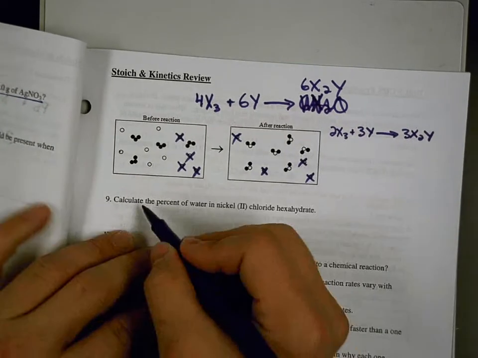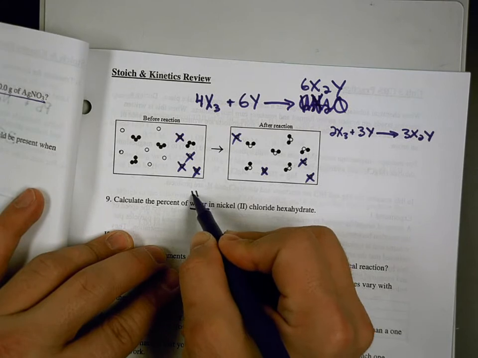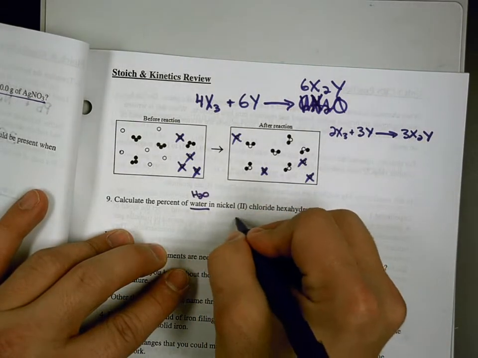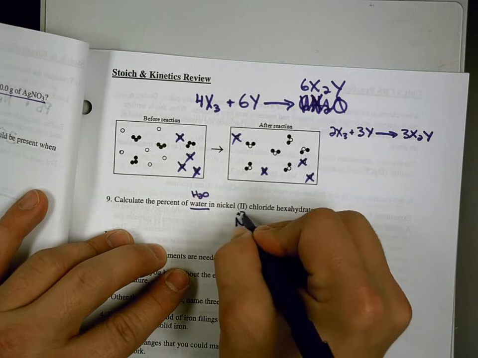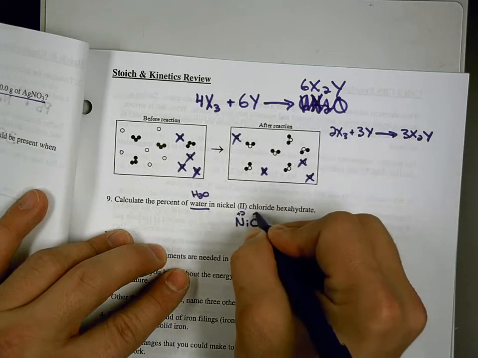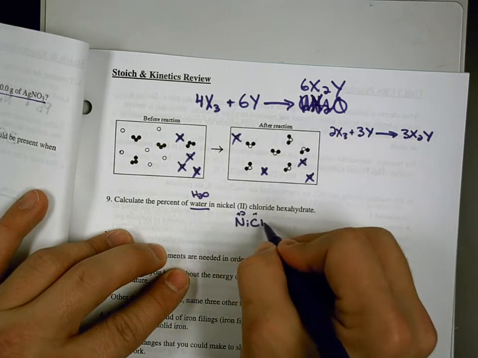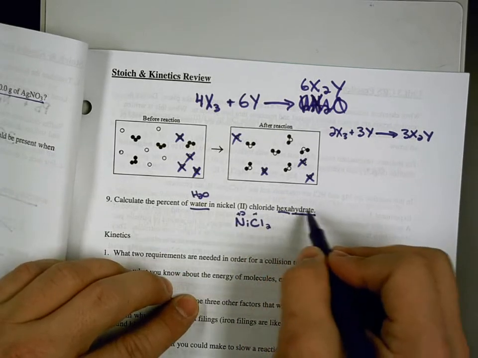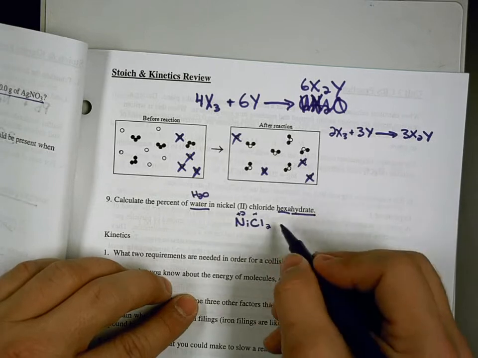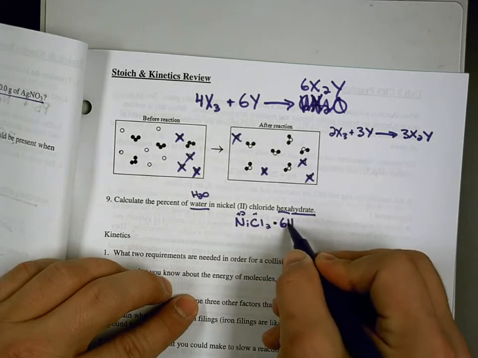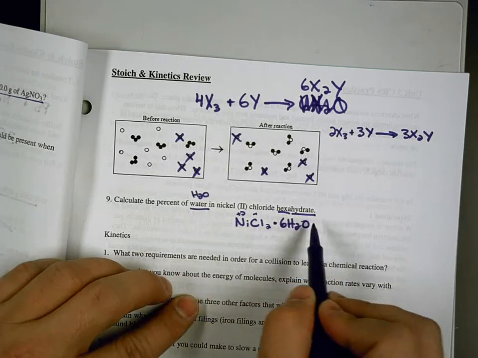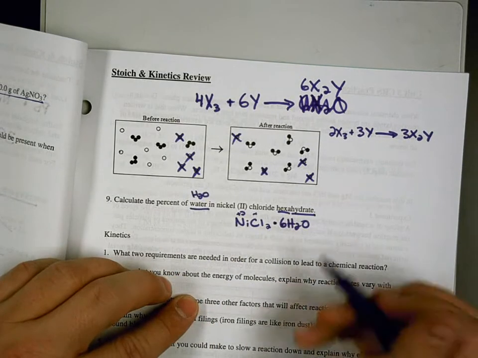Okay, question 9. It says calculate the percent of water, which is H2O, in nickel 2 chloride hexahydrate. Now we need to know the formula for this. Nickel 2 is Ni plus 2. Chloride is Cl minus 1. So that means it's NiCl2. And hexahydrate, don't expect to have to remember this for the test. We would tell you this, but this just means you have 6 H2Os bonded to all of this. And the question wants to know what percent of this molecule is water.